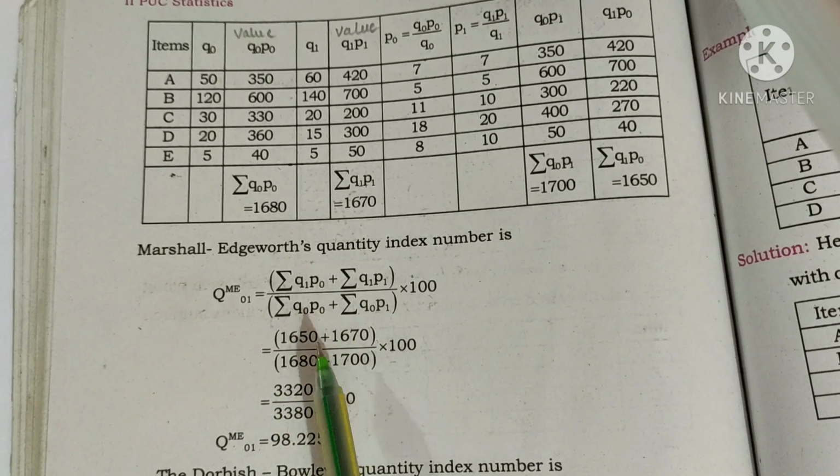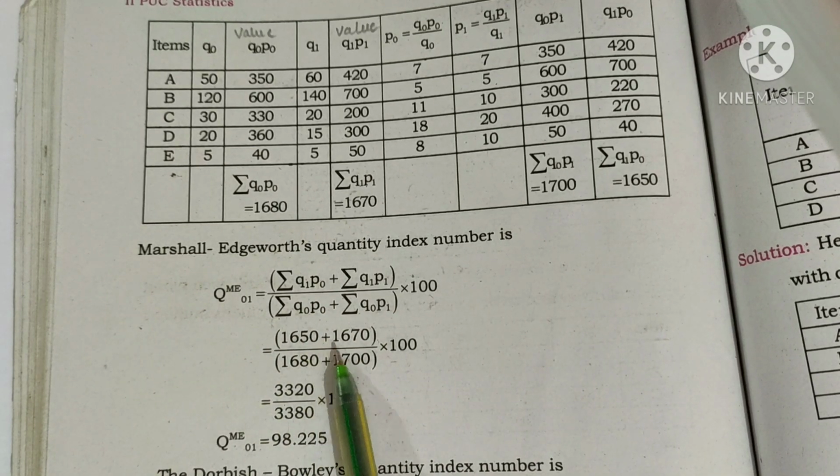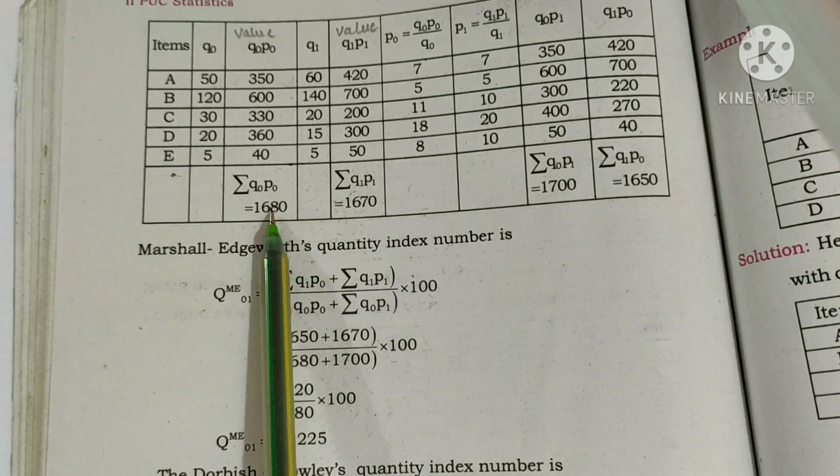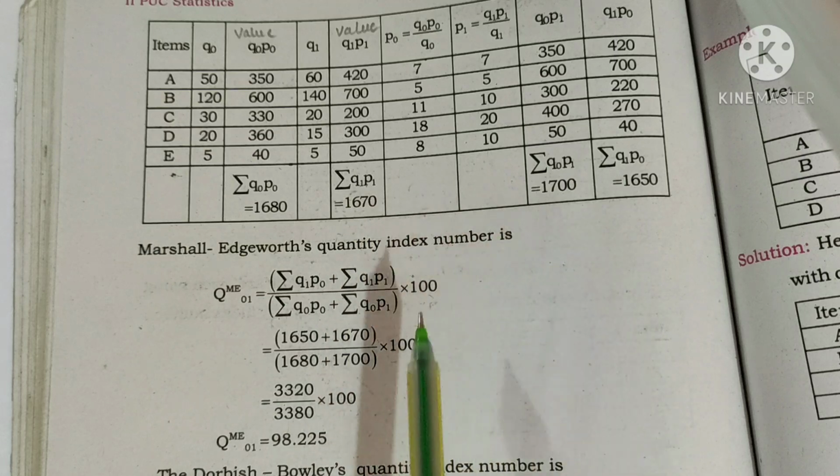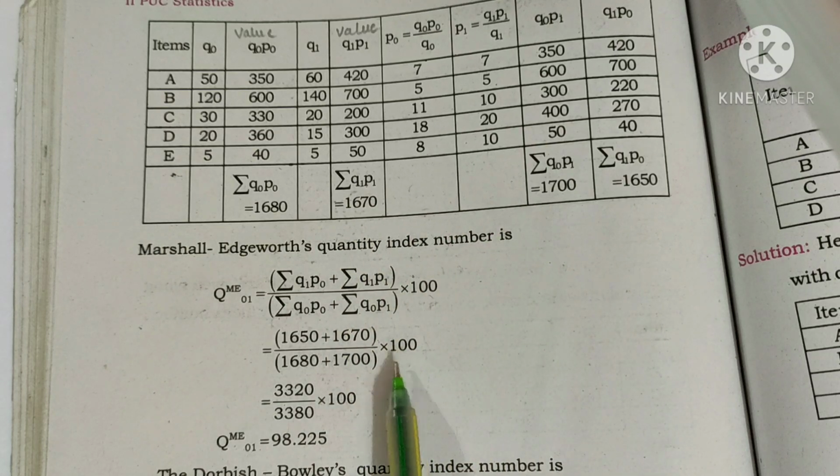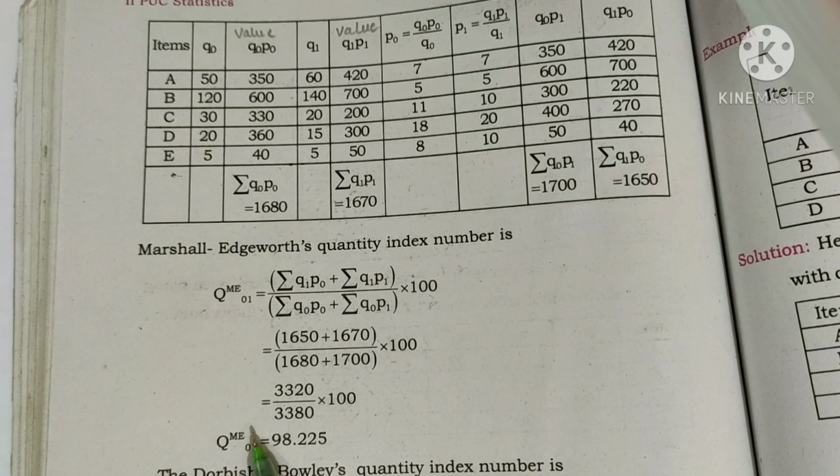So substituting, you will get (1650 + 1670) / (1680 + 1700) × 100, which is equal to 3320 / 3380 × 100, which is equal to 98.225.